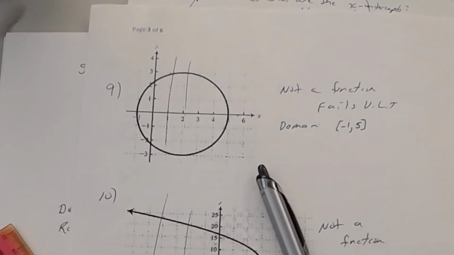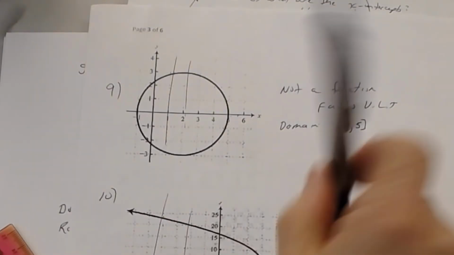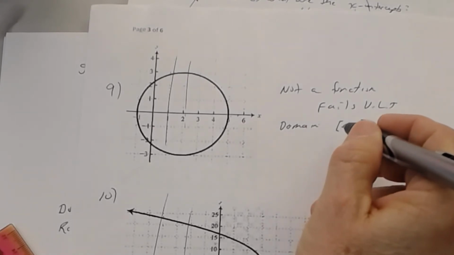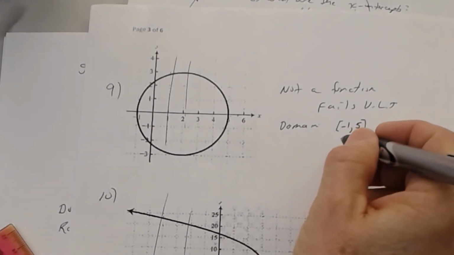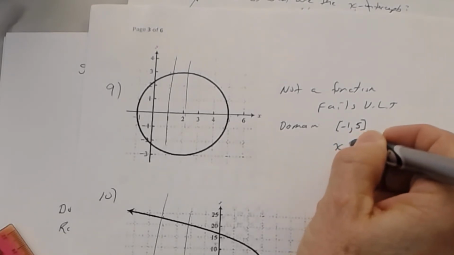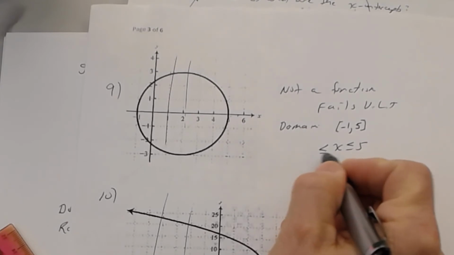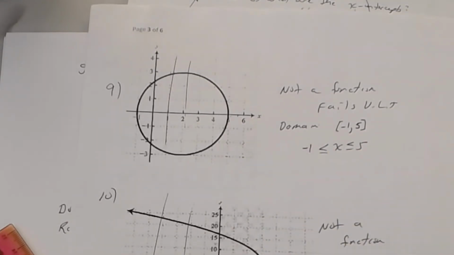Now, you got to remember this from the previous course when you dealt with inequality symbols. Look, I'm going to write this. So remember, the domain is a set of which coordinates? X. So I got to say x. So x is less than or equal to 5, and at the same time has to be bigger than or equal to what? -1. So that's how you write that interval. So you use two inequality symbols.